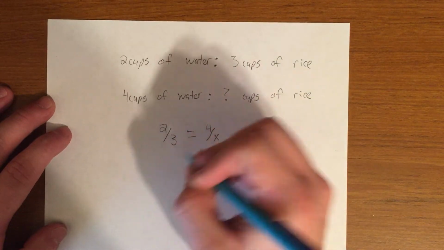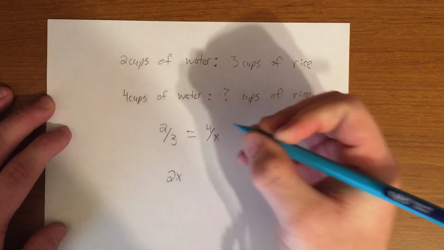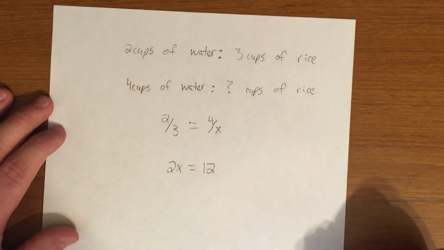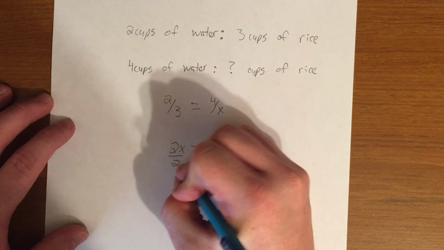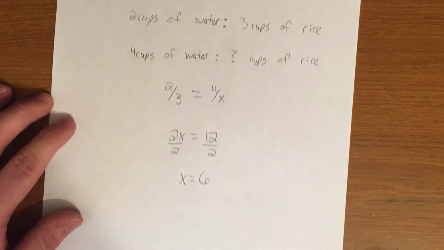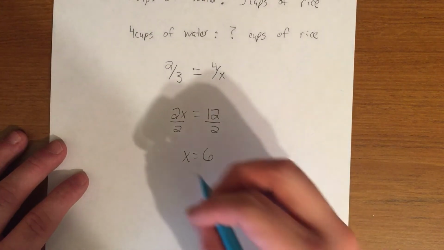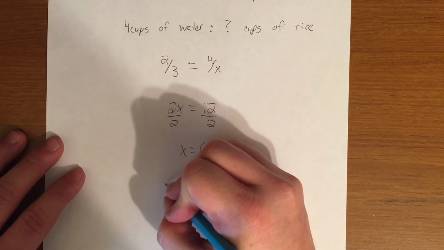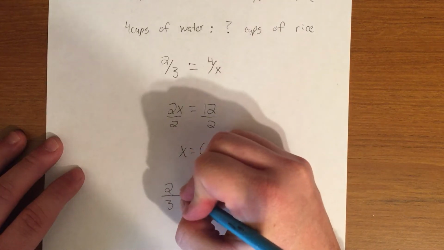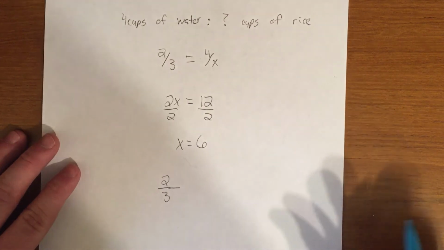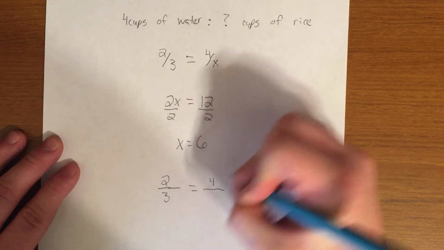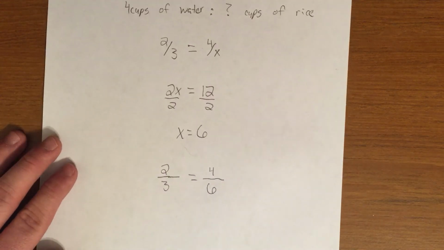So in this case we would have 2 times x, which would be 2x, equals 3 times 4, which would be 12. And then from here you just divide both sides by 2 and you get x equals 6. So when looking at our proportion, we have 2/3, so we would have 2 cups of water for every 3 cups of rice equals 4 cups of water to every 6 cups of rice.